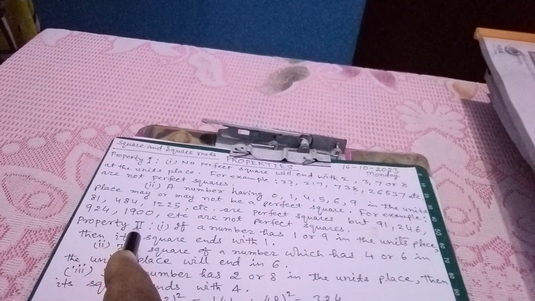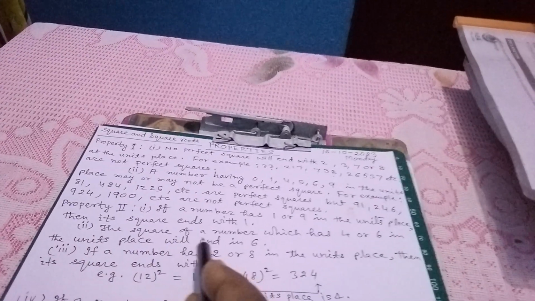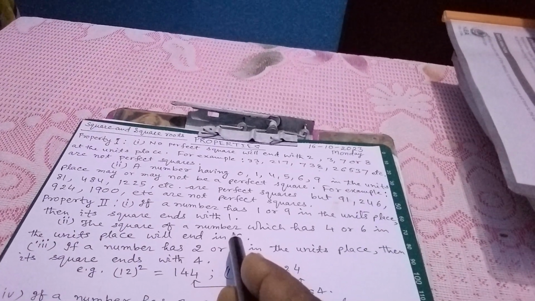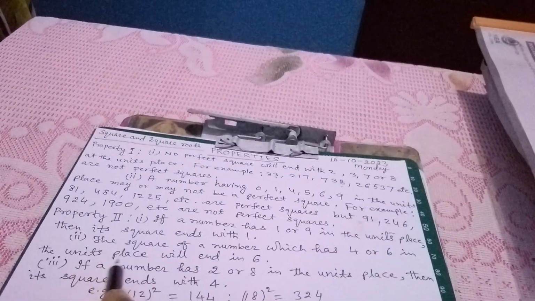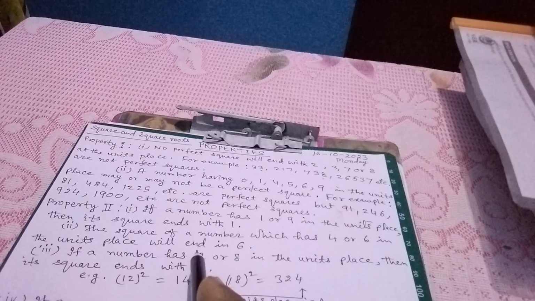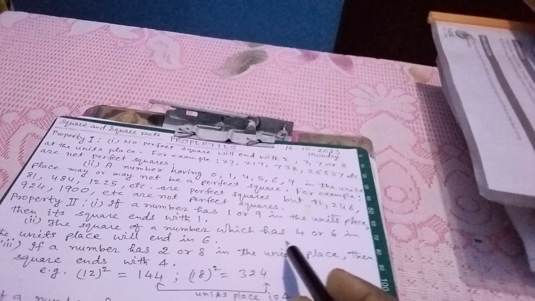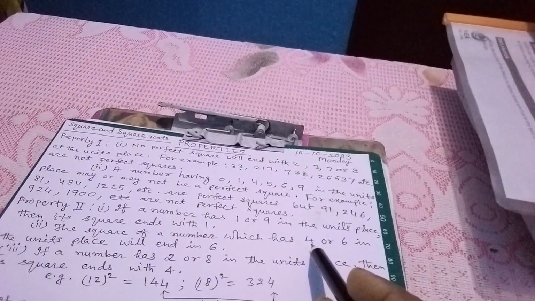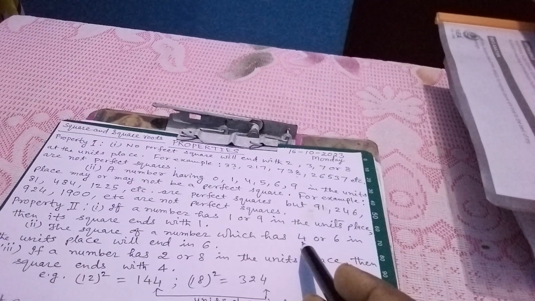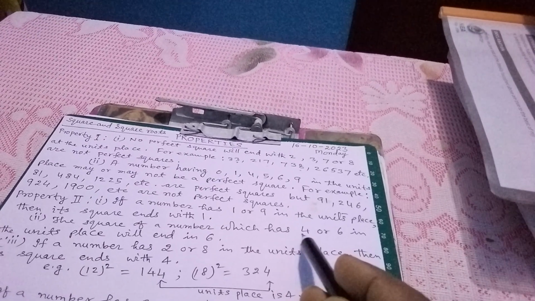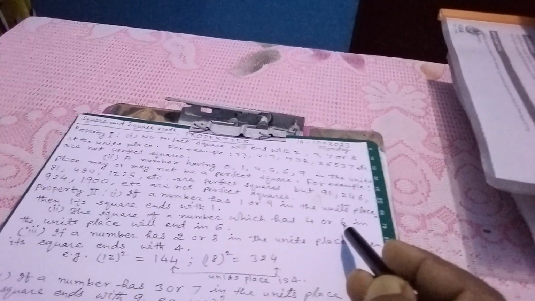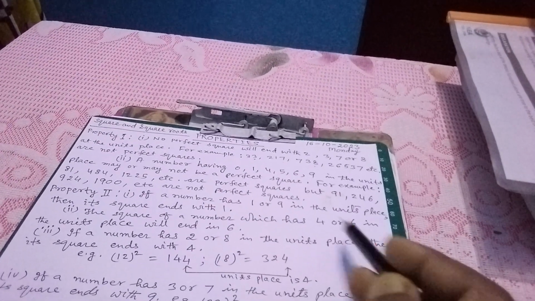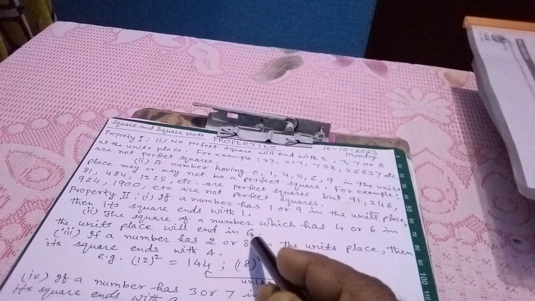Second point of property 2: the square of a number which has 4 or 6 in the units place will end in 6. For example, 4 squared is 16, units place 6. 6 squared is 36, 6 is in the units place.